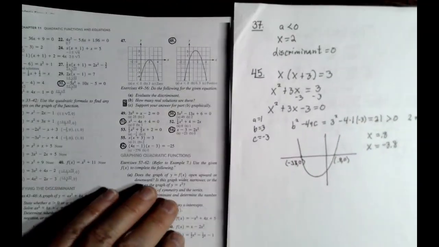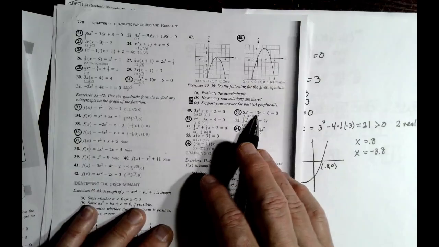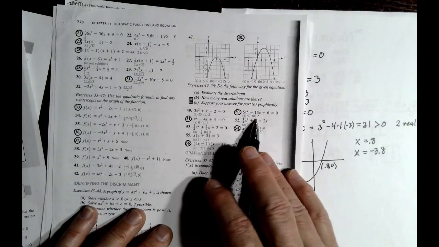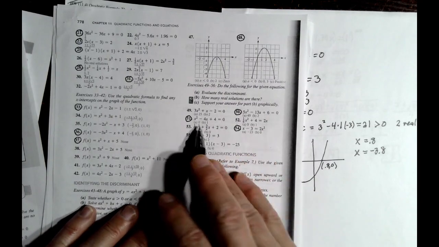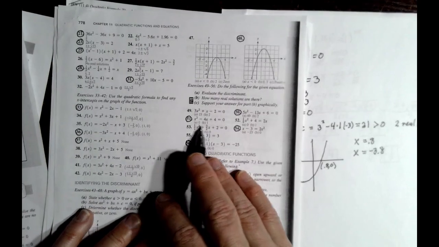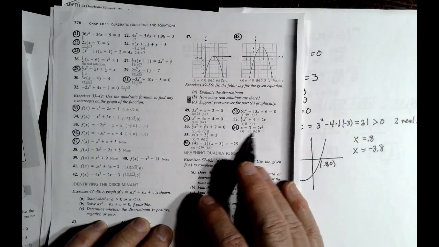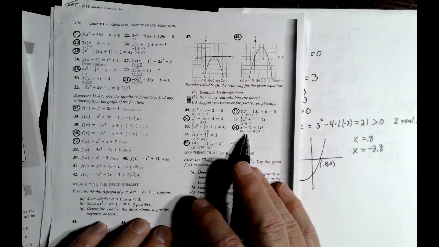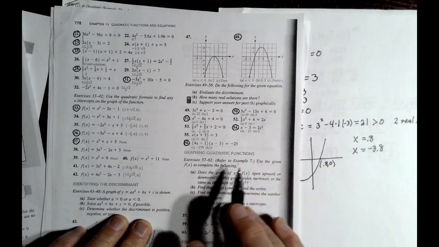Looks like they're asking you, maybe it's these questions here, where they ask you to evaluate the discriminant. So you'd plug in b squared minus 4ac, and you'd get 49, and that would tell you have 2 answers. You plug in b squared minus 4ac, and you get a discriminant of 0, so you're going to have 1 answer. And here you plug in your a, b, and your c after you bring everything to one side, and you get a discriminant of negative 23, so there's 0 real solutions.